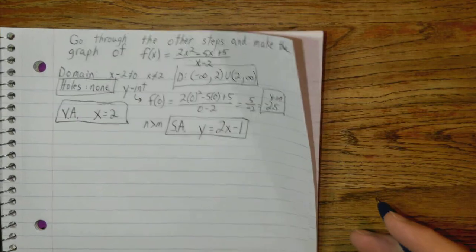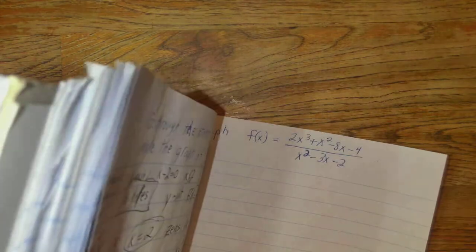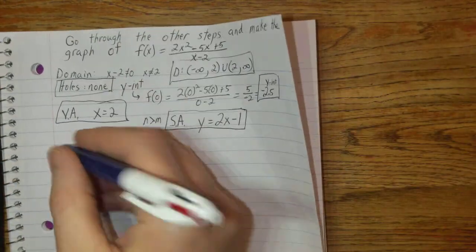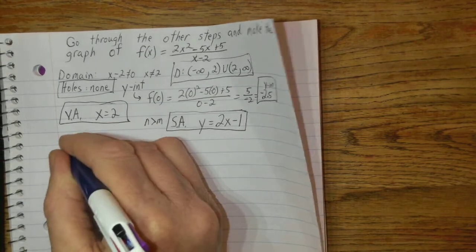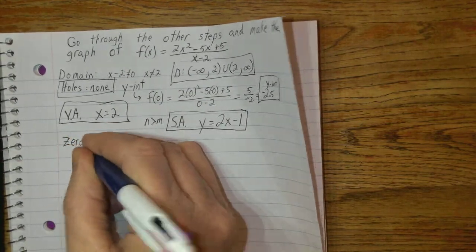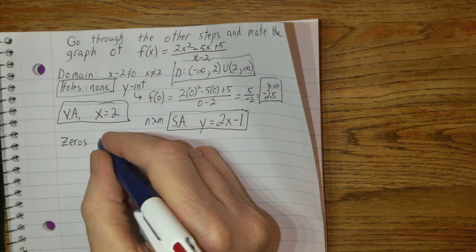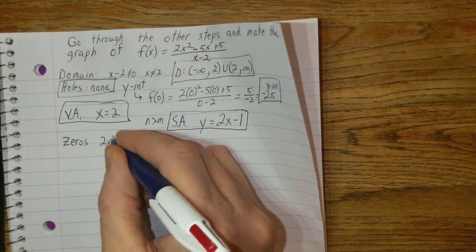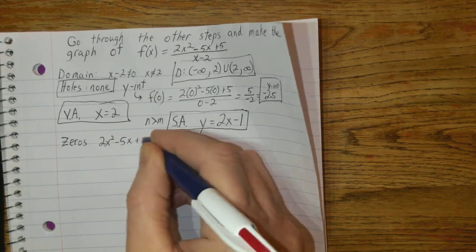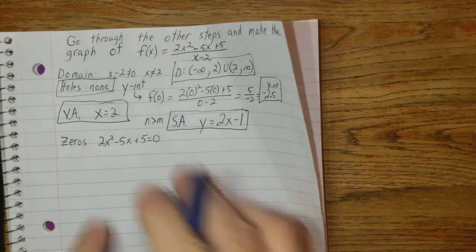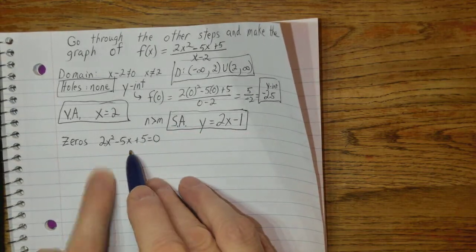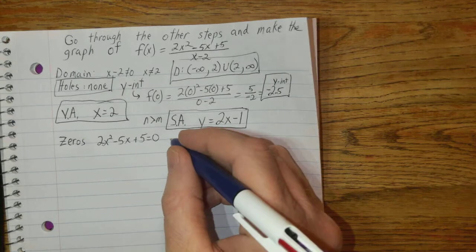And let me see if I'm forgetting something here. Zeros. I am forgetting to do the zeros here. The zeros of this function, the numerator is 2x squared minus 5x plus 5. When is that equal to 0? Well, if this doesn't factor, we're going to have to use some other method. And I've got an idea.